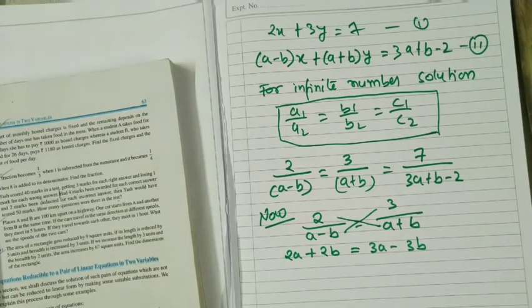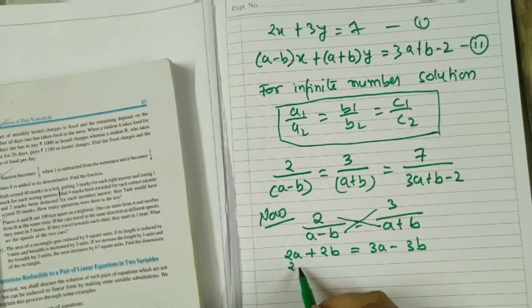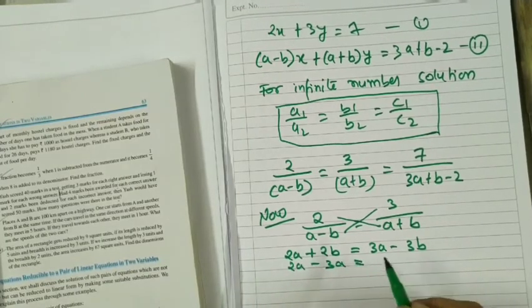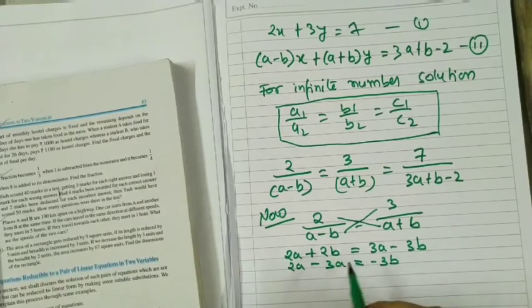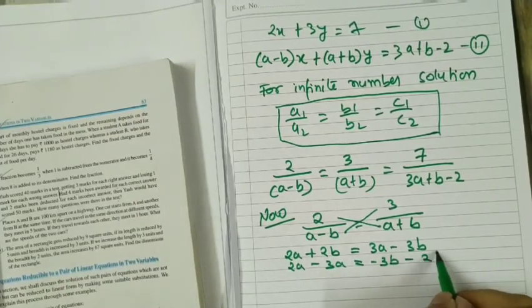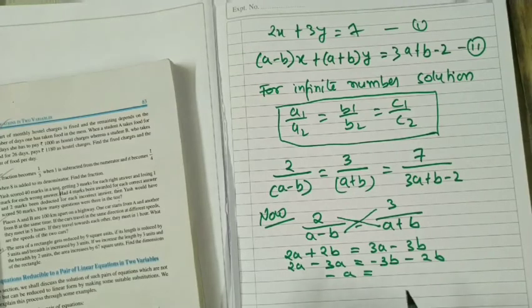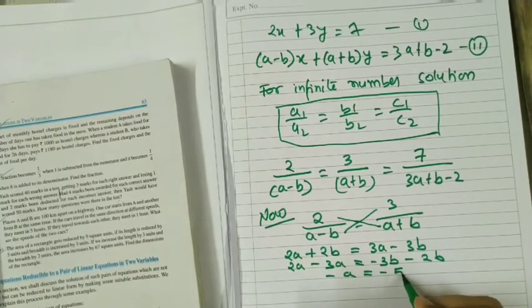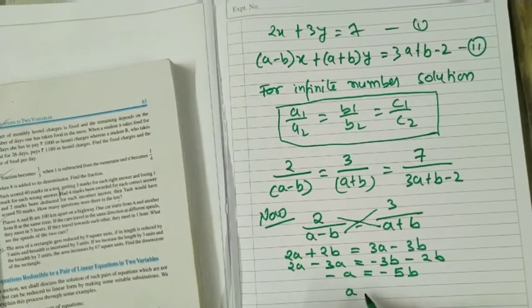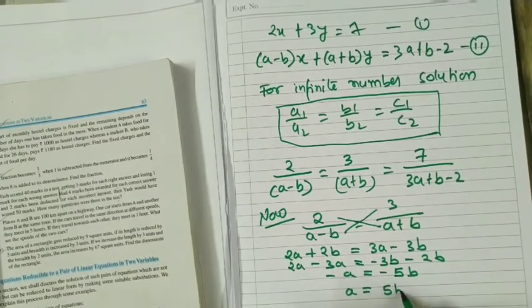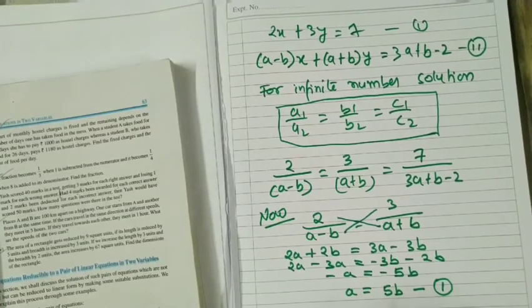Now from here we can take 3a to the left hand side and 2b to the right hand side. So if we take 3a to the left hand side, we get 2a minus 3a is equal to minus 3b, then 2b to the right hand side, so it becomes minus 2b. So 2a minus 3a, we get minus a, is equal to minus 3b minus 2b, means minus 5b. So from here we have got a is equal to 5b. We can take it as equation number 1.